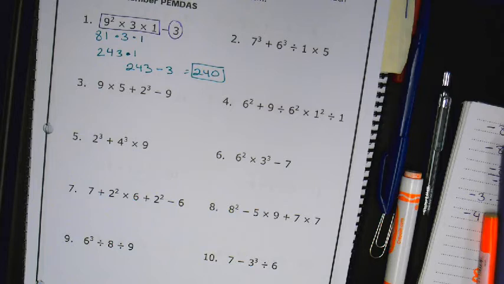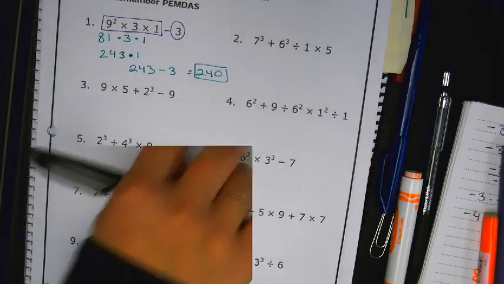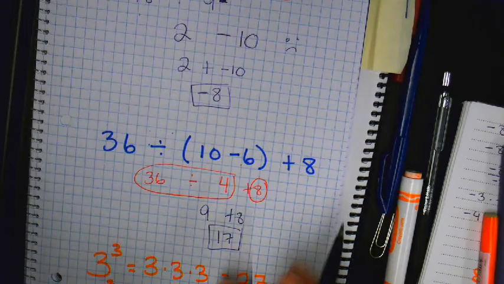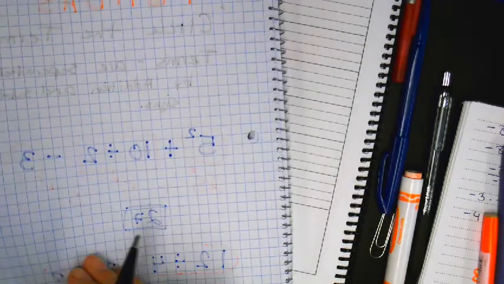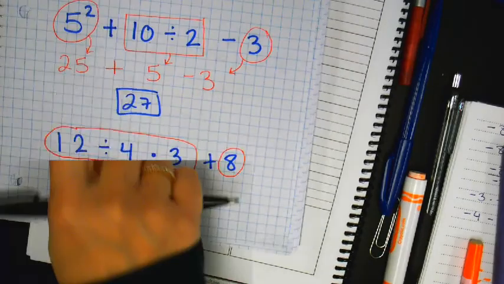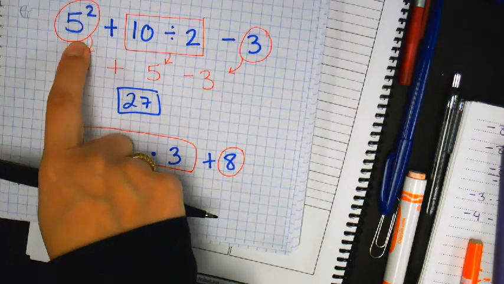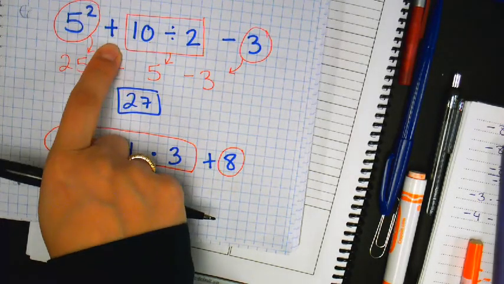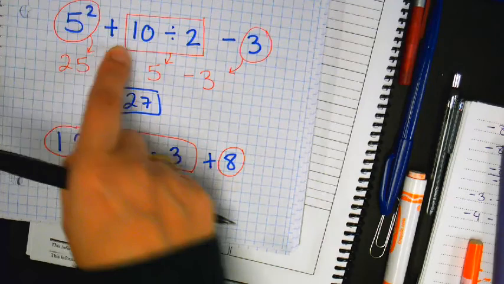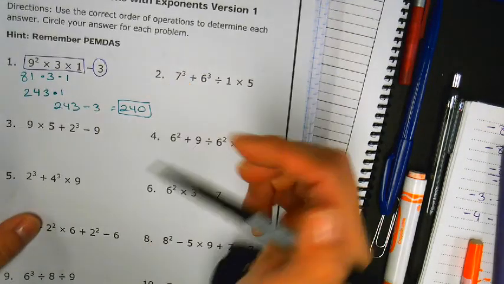Number 2 looks just like the very first one we did. So we just circle the exponent. Then there's a plus sign, so I don't circle the plus sign. There's my exponent.